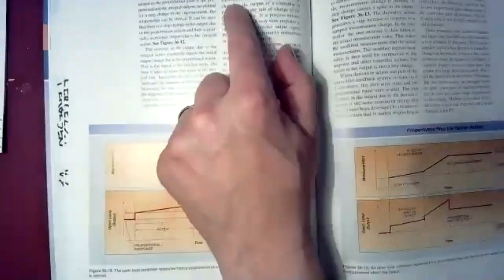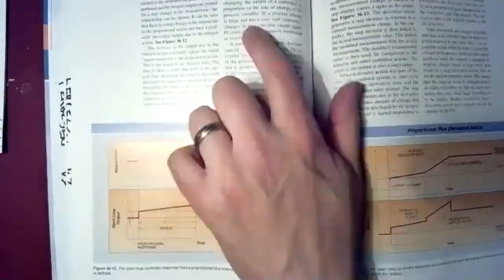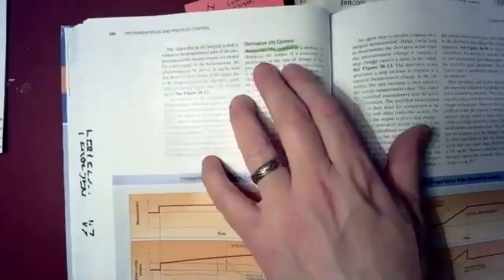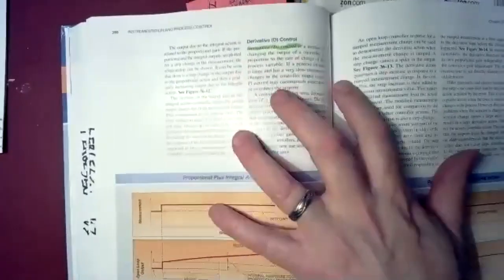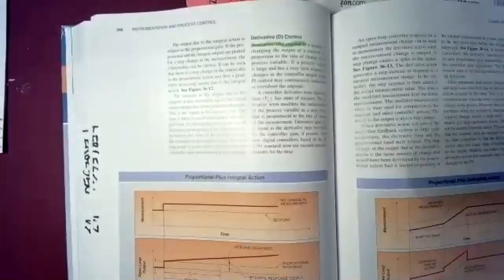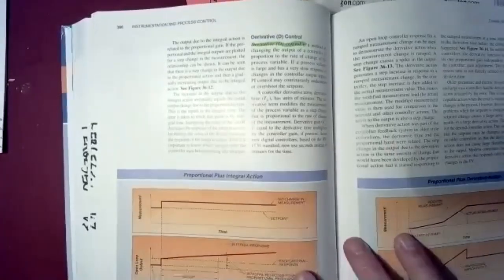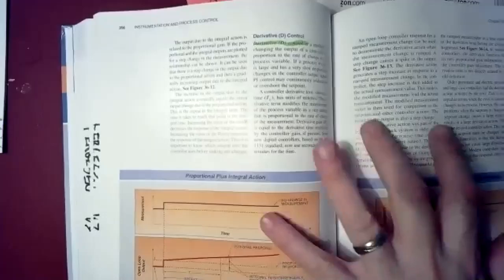Then the third level of control is called derivative control. Derivative control wraps up this control mechanism called PID. This sounds familiar to P and ID, which is piping and instrumentation diagram, but PID stands for proportional integral derivative. It is a classic method of controlling process systems. It is a great, great method, and it allows you to get very, very accurate control.